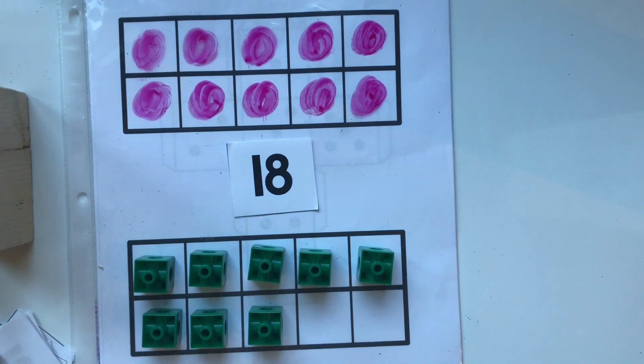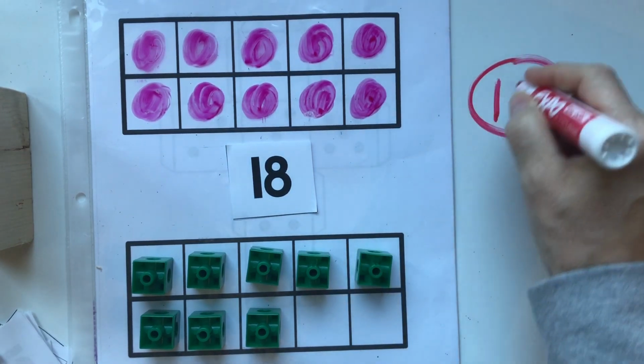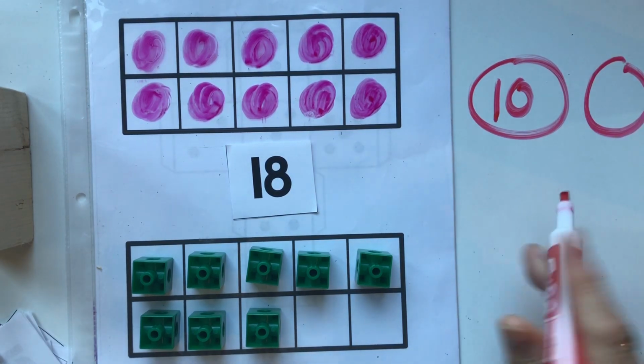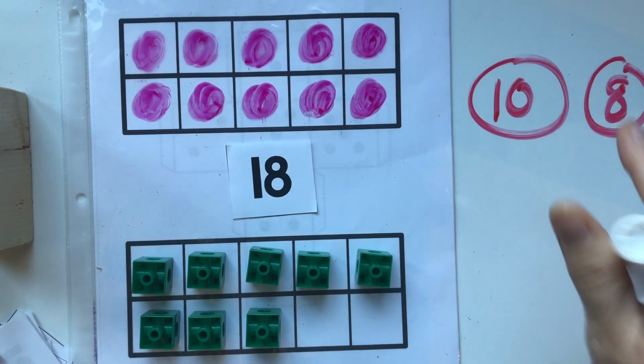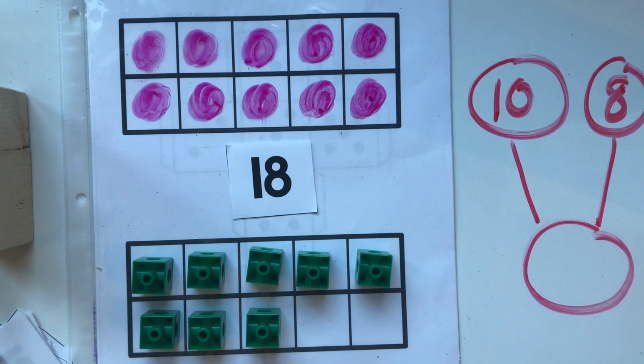Now, we have 18. Let's show that in a number bond. But let's start with the parts. Let's see. I have 10 and I have 8. Those are my parts, 10, 8. Well, what is 10, 8? You're right, 18. Good job.